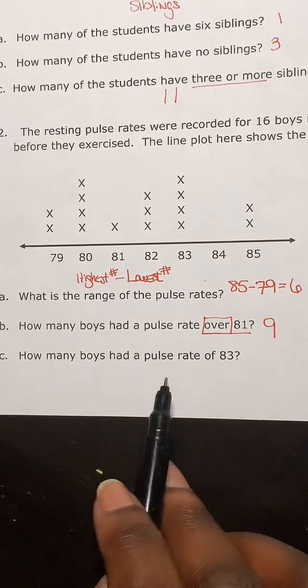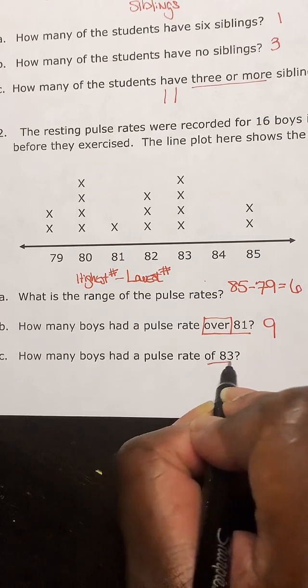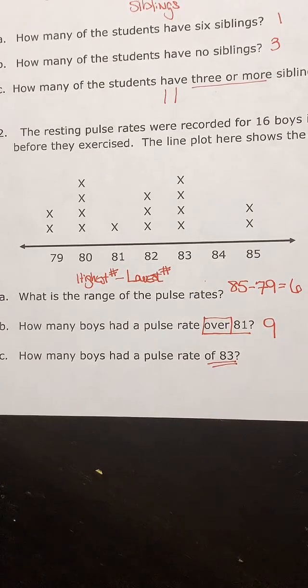So how many boys had a pulse rate of 83? Okay, Fast Horse is telling me 4. Hello, South Africa. How are you? Diamond saying 4. Pleasure saying 6.